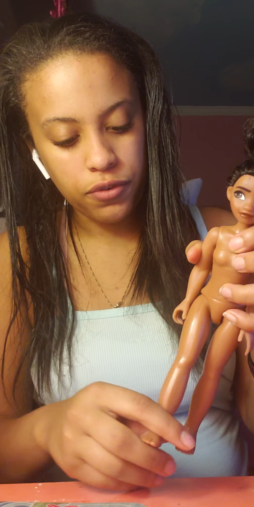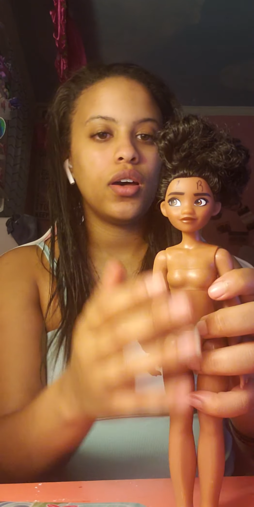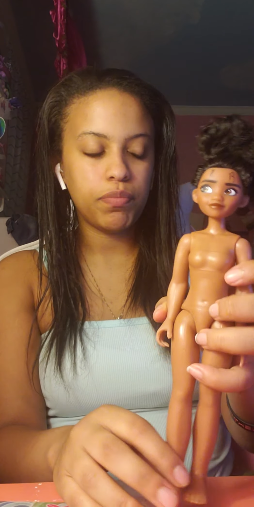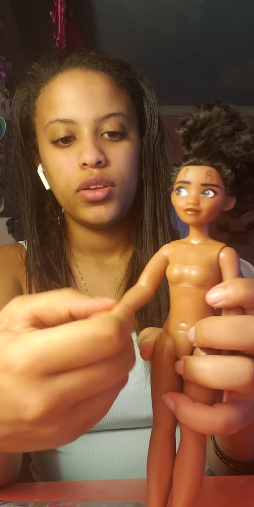Now, inferior is away from the head. For example, her feet are away from her head. Now superior is near, towards the head or the end of the body. For example, her hand. Her hand is superior from her head.